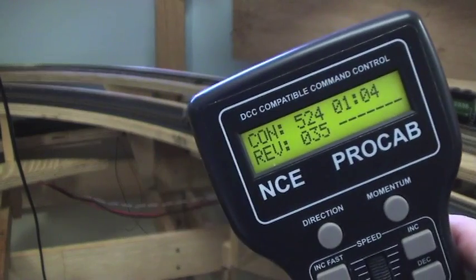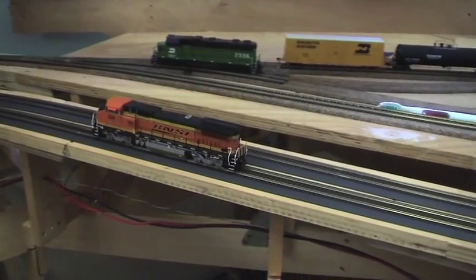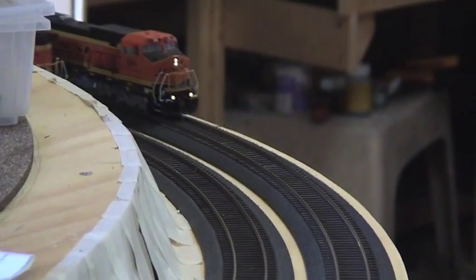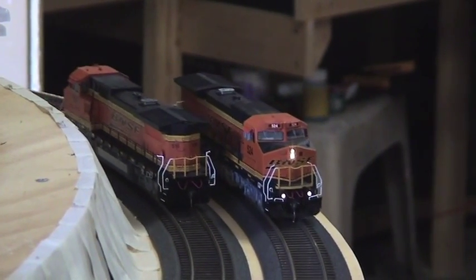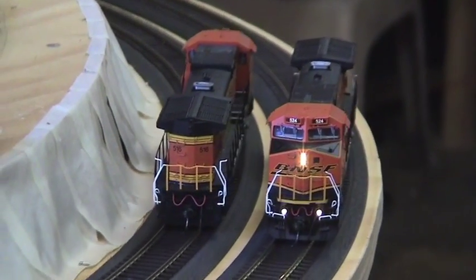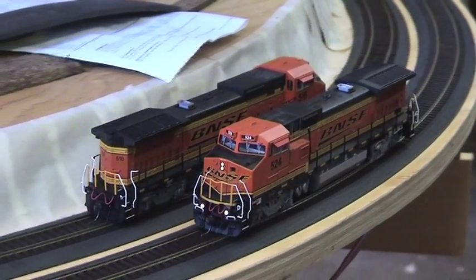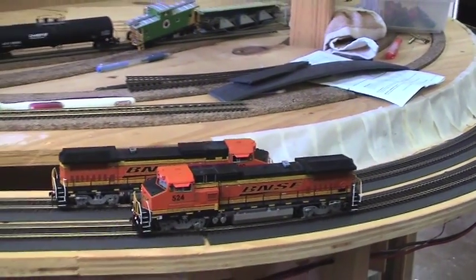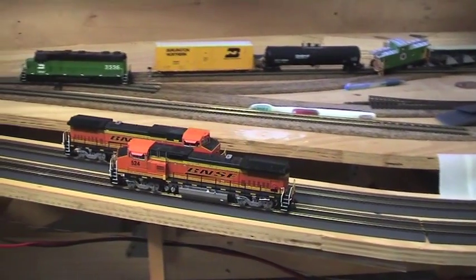On speed step 35 now, and you'll find that they're pretty close in speed. Now they're both at speed step 40 now. And you see 516 is a little bit quicker, but they mean speed match. The other one is the old setting, remember? So it's pretty close.